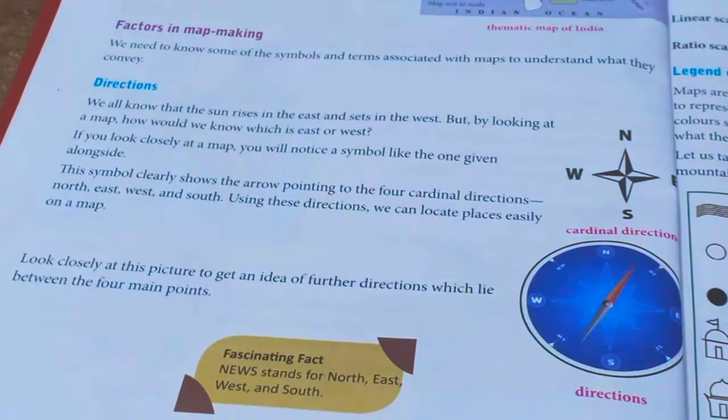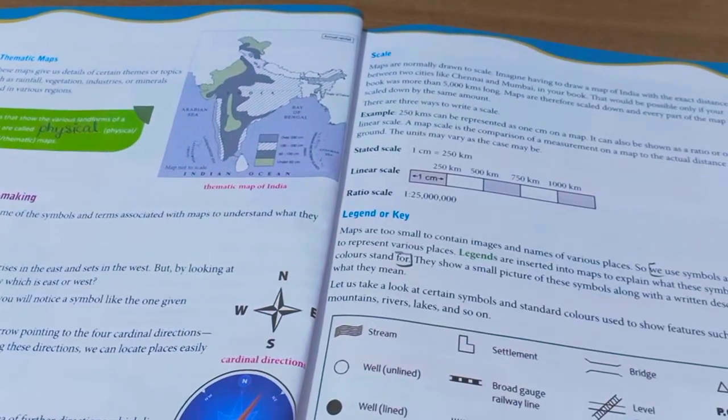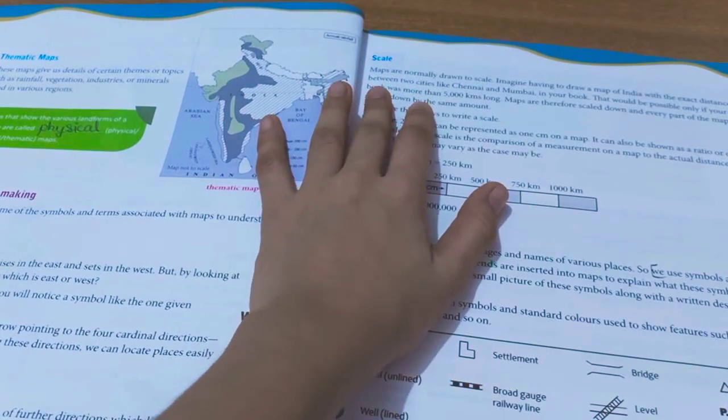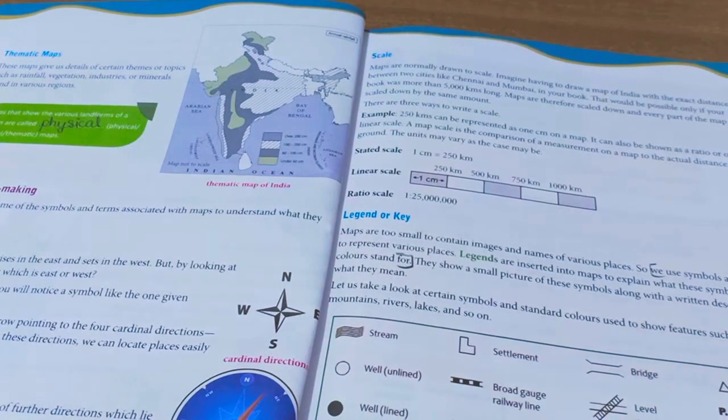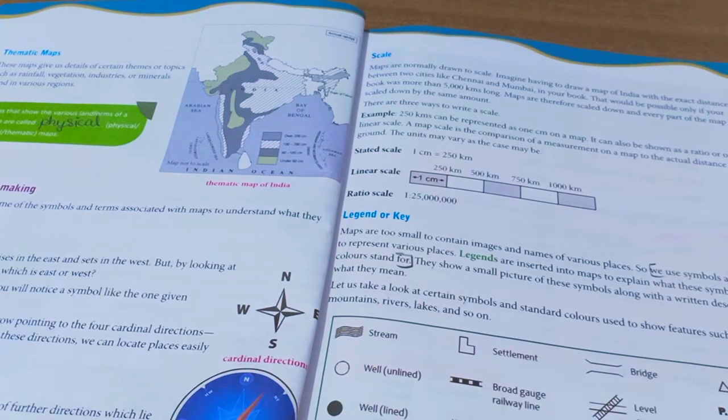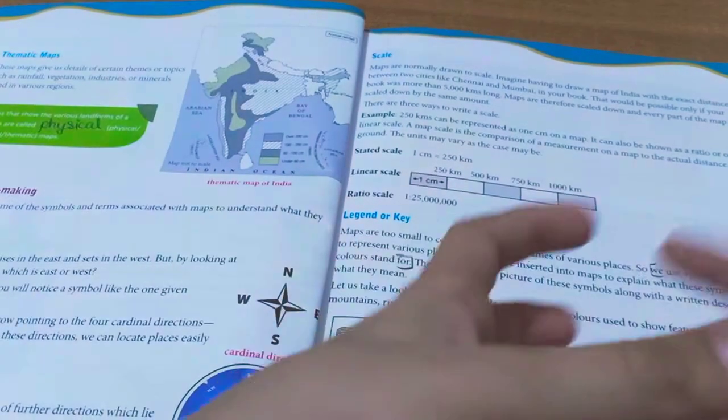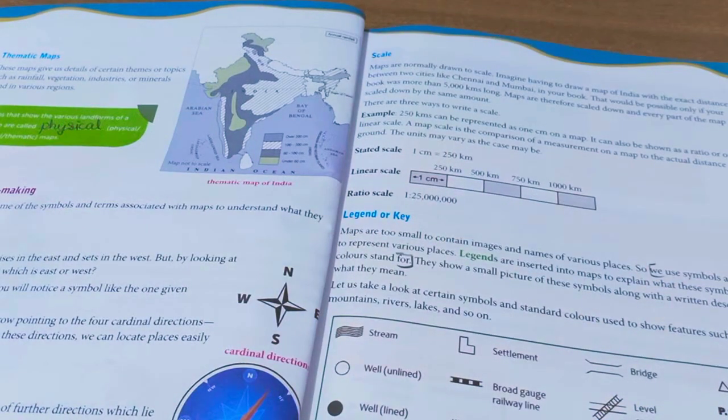Okay, so let's move to the next topic. The next topic is scale. Maps are normally drawn to scale. Imagine having to draw a map of India with the exact distance between two cities like Chennai and Mumbai in your book. That would be possible only if your notebook was 5,000 kilometers long. Maps are therefore scaled down, and every part of the map is scaled down by the same amount.